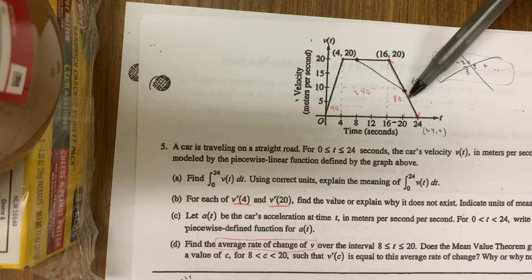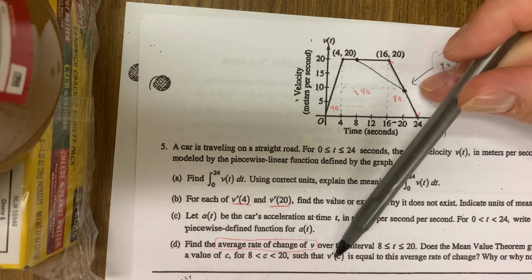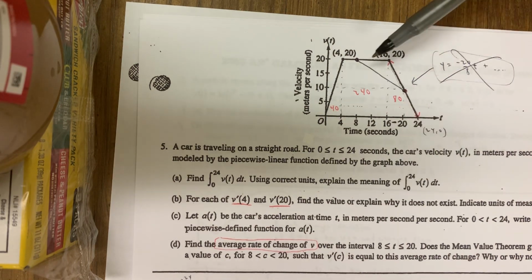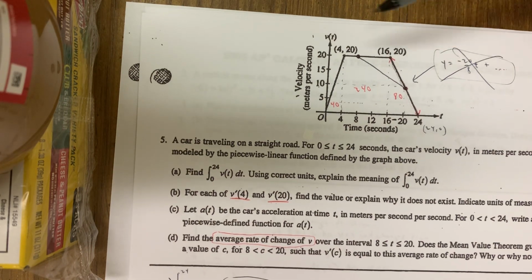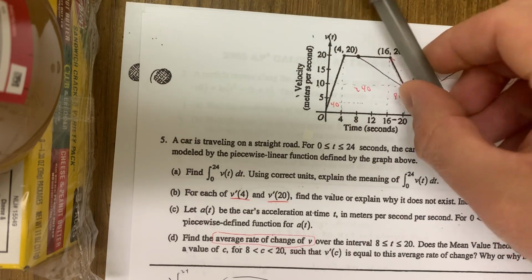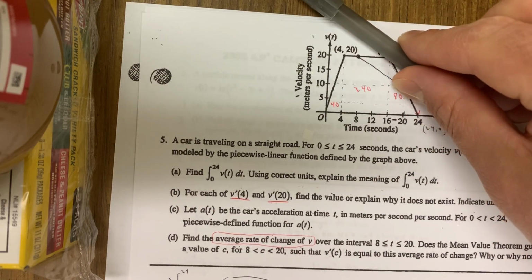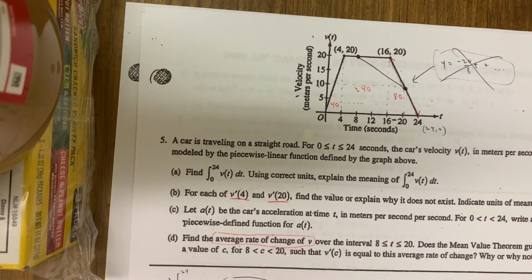And V prime of C represents the slope of a line tangent to the velocity function. Remember what the mean value theorem says? It says if a function is continuous and differentiable, there has to be at least one x value C, or t value in this case, such that the slope of the secant line is equal to the slope of the tangent line. There has to be a place where the slope of the tangent line is equal to the slope of the secant line. Those two lines are parallel.